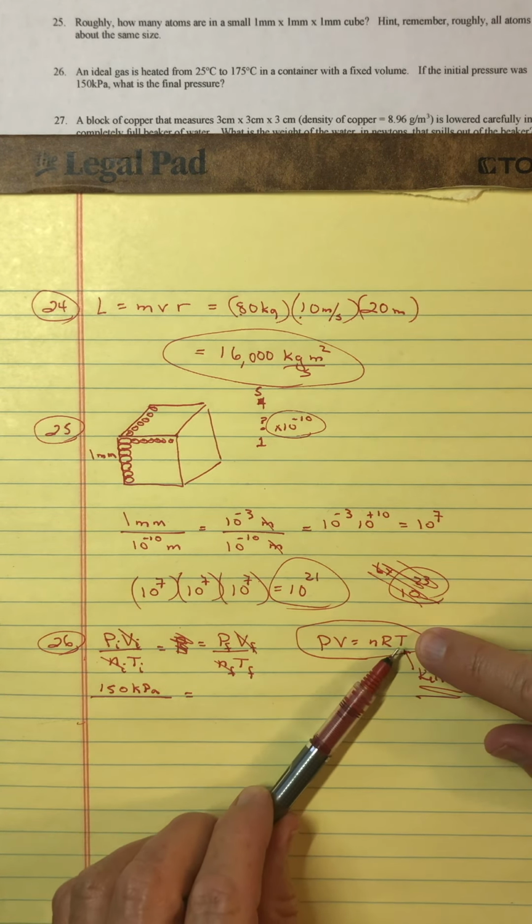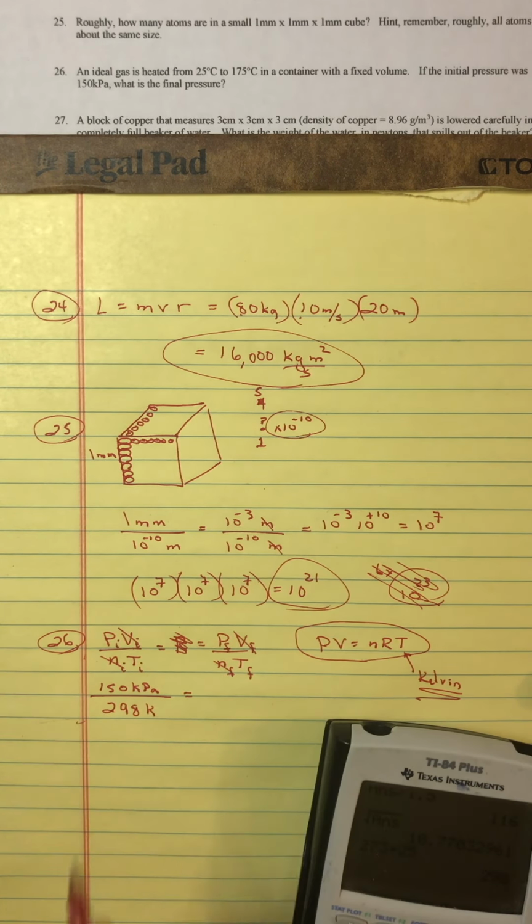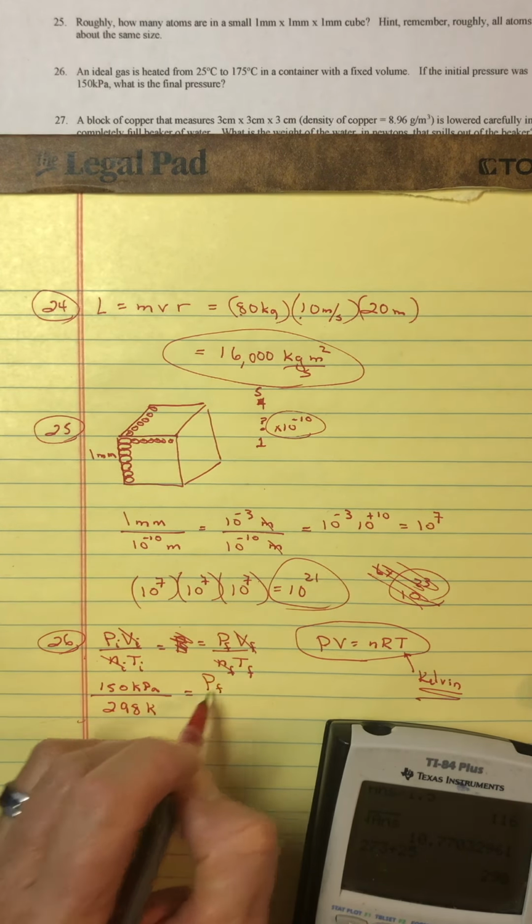And this one could easily overlook, and you could put in an initial temperature of 25, but this really needs to be 273 plus 25. So this should be starting at 298 Kelvin.